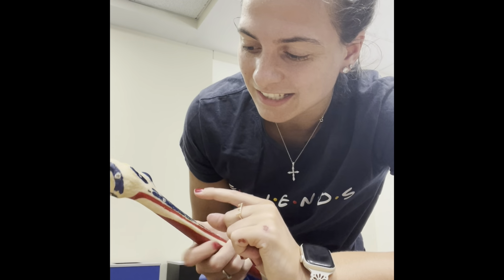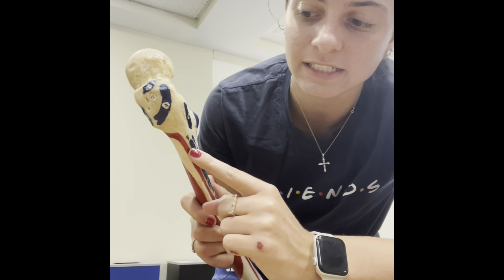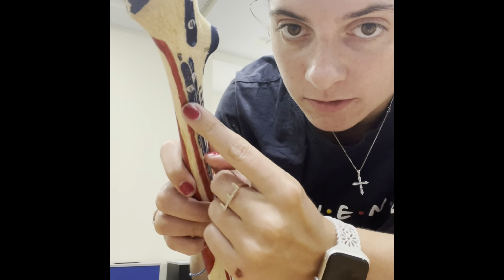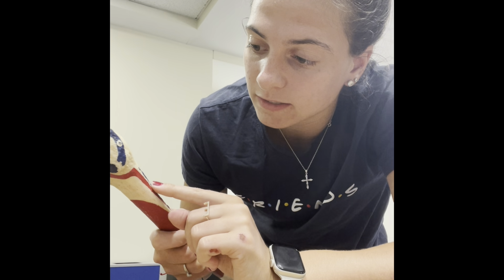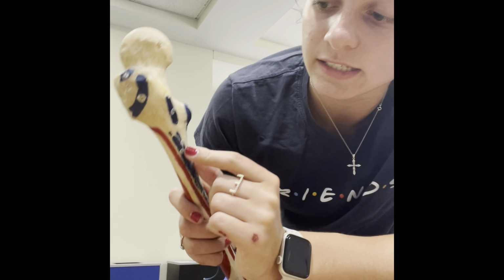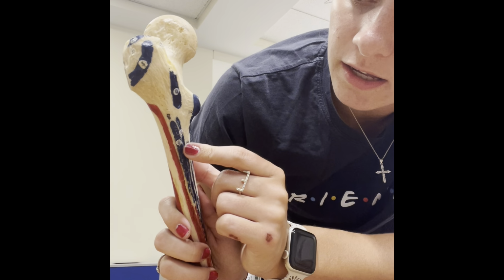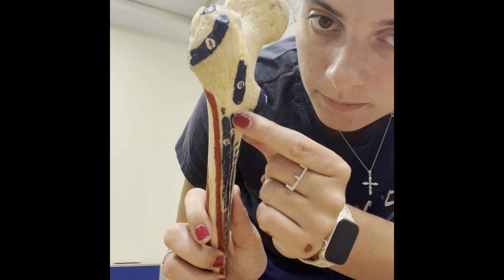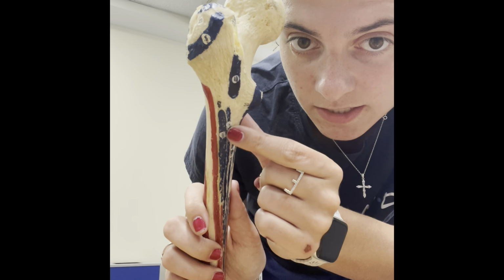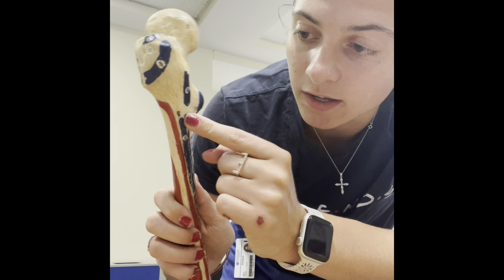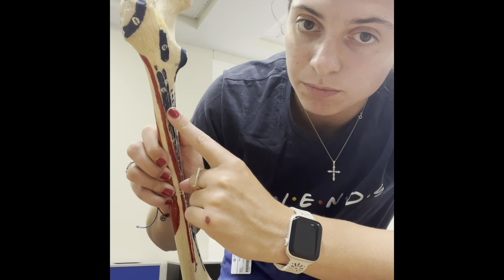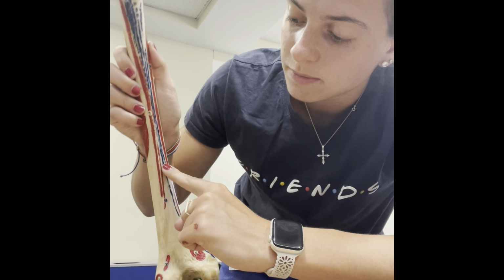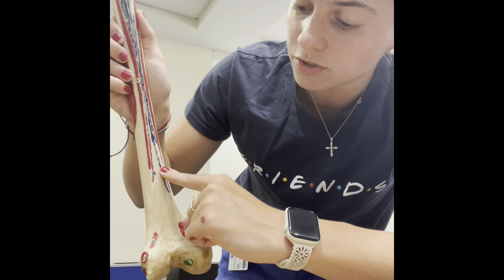And then this is the gluteus maximus right here, and it inserts on the gluteal tuberosity. And then right next to that is the adductor magnus, and it inserts on the linea aspera all the way to the medial supracondylar ridge.